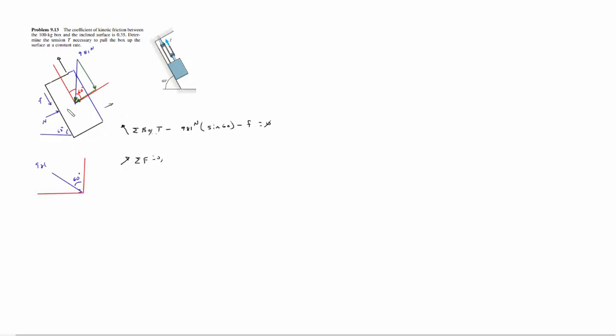What do I have there? I have my normal force, which I'm going to say is positive. And then I have this 981 newtons going to the left, times the cosine of 60. So that's negative 981 newtons times the cosine of 60 degrees, and that's all equal to 0. Let's solve for N, since there's only one unknown here. Here we have two, so just one unknown. So our normal comes out to be 490.5 newtons.